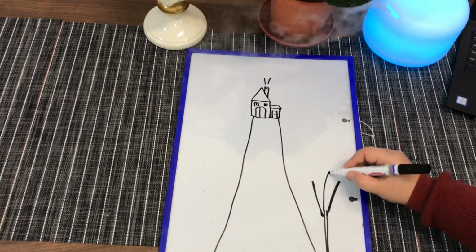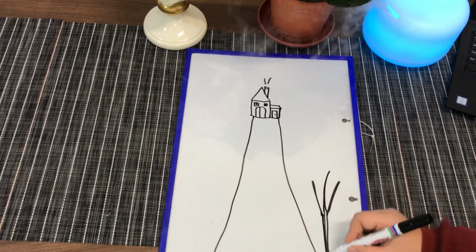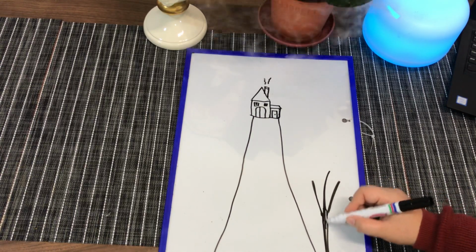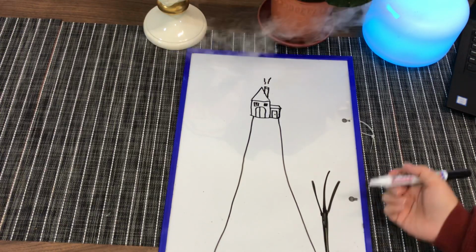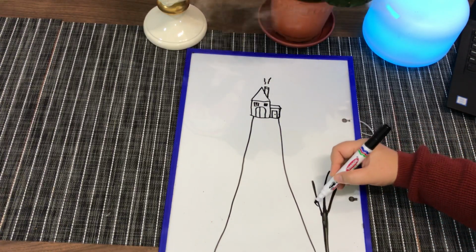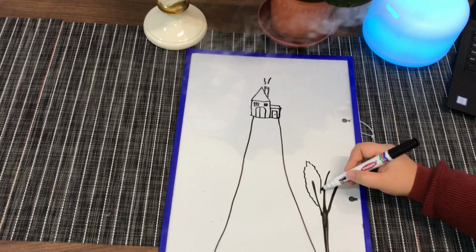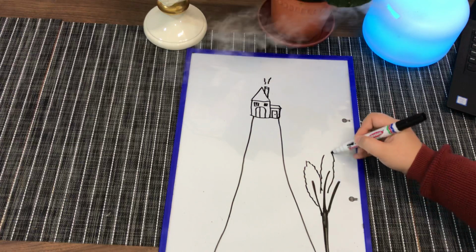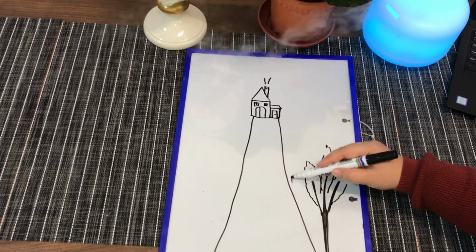Make sure the tree is bigger than the rest of the trees.